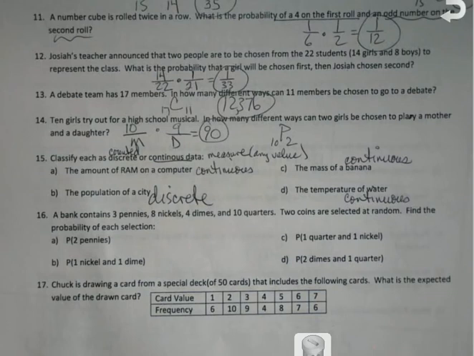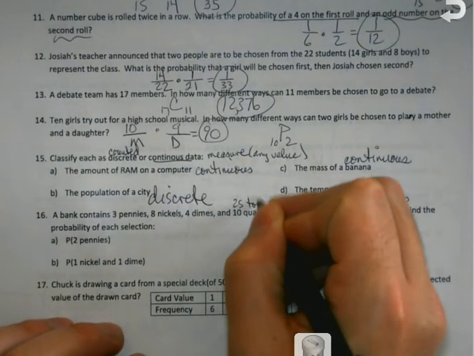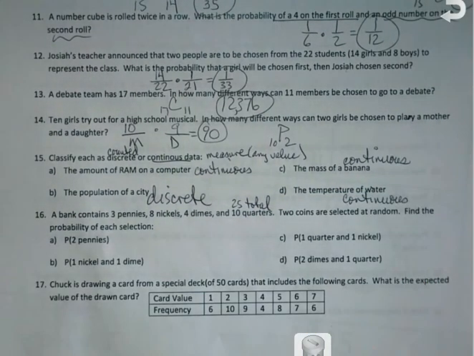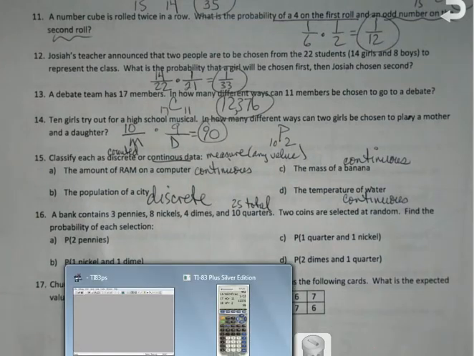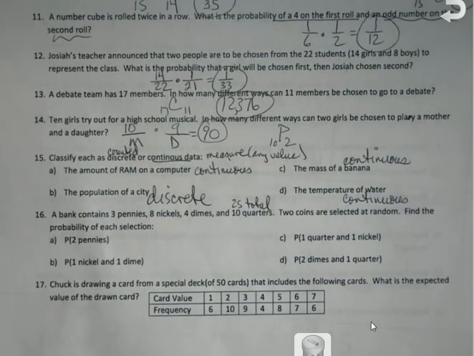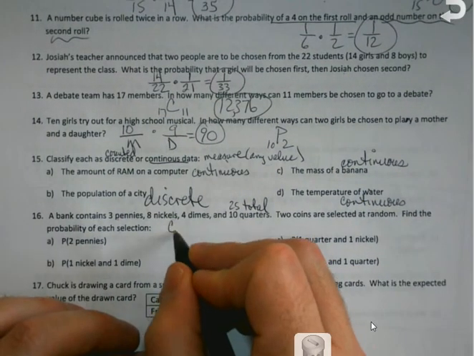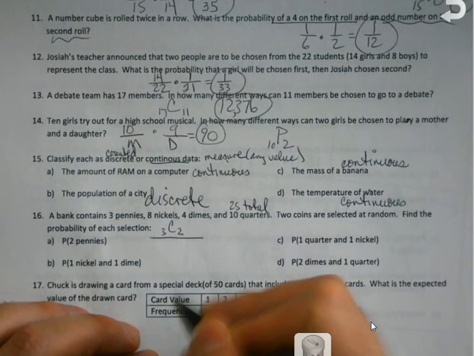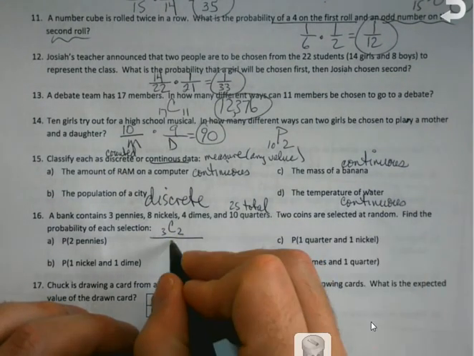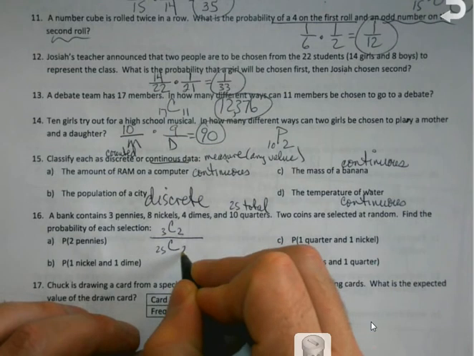So back to our regularly scheduled probability. A bank contains 3 pennies, 8 nickels, 4 dimes, and 10 quarters. Looks like 25 total coins. 2 coins are selected at random. Find the probability of each selection. So, one of the things we talked about before with this is, 2 pennies. Here I have 3 pennies that I could possibly choose. I need 2. But my total number available would be the 25 coins. And I'm going to pick 2.